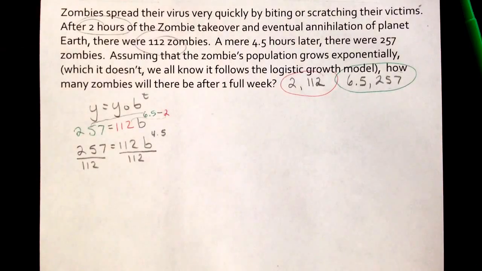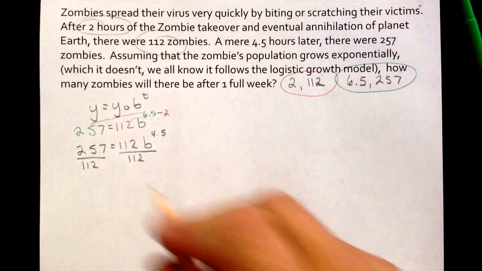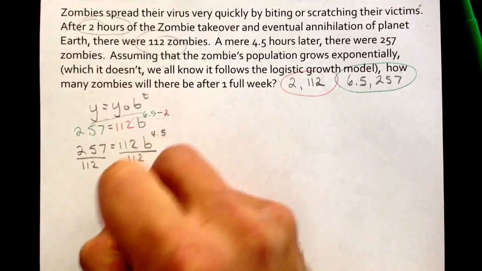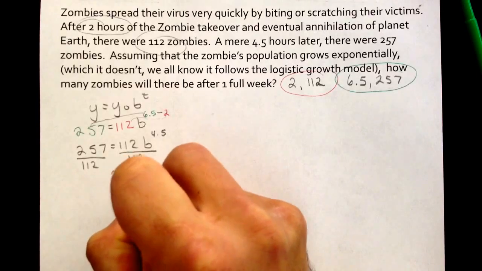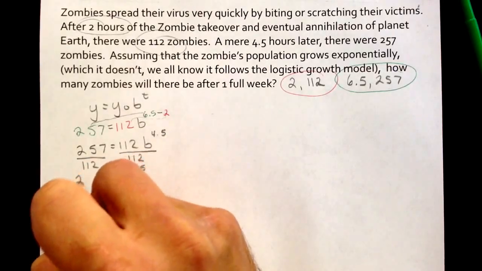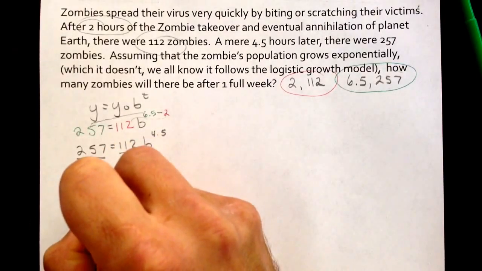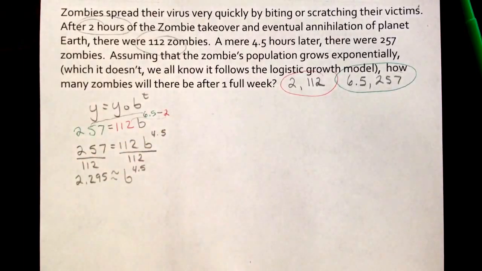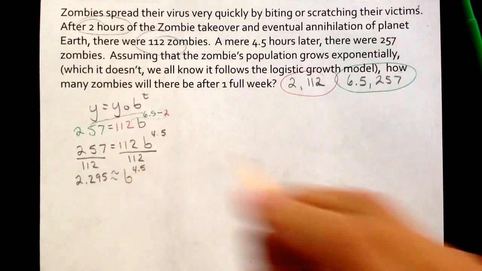And we get something along the lines of 2.29. So it's approximately this amount here. Let's go like this: b to the 4.5 is approximately 2.295. So it's an approximate amount. Let's go from there, though. Now we've got to find the 4.5 root of that.